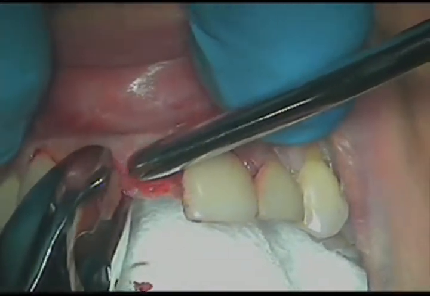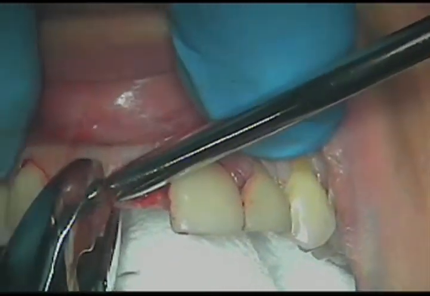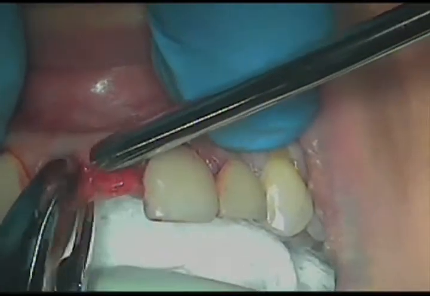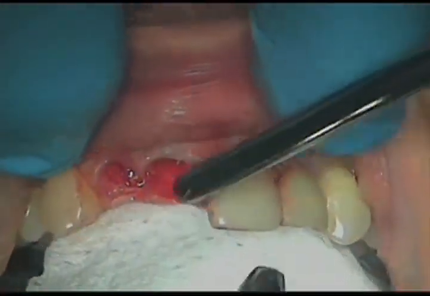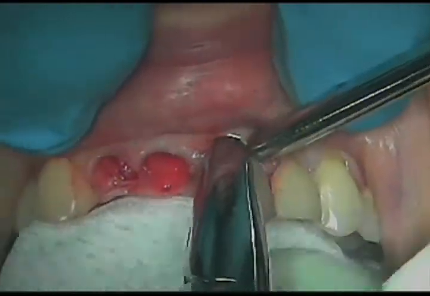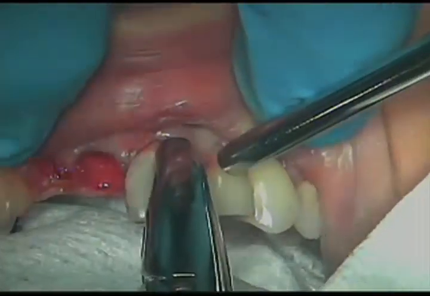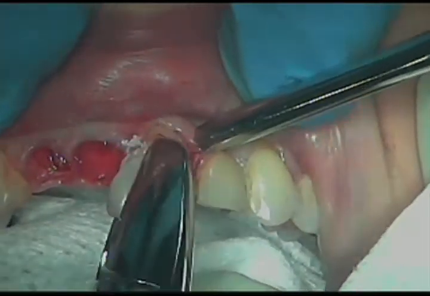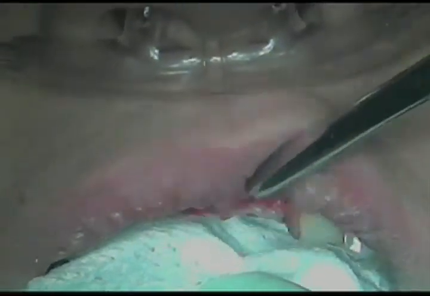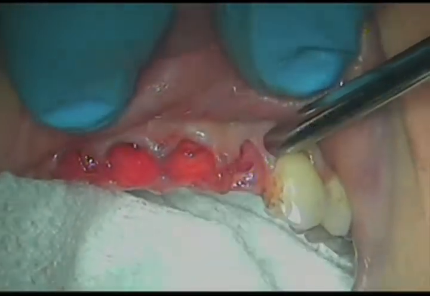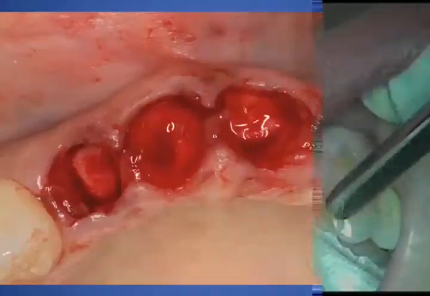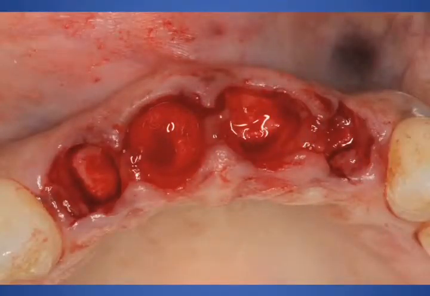We have a nice clean extraction, trying to, again, maintain the interdental papilla as possible. We're simply removing those 4 mobile anterior teeth with the shortened roots, and you can see I'm not having any difficulty at all simply removing these teeth. We will not use a scalpel in this situation. Again, we're trying to maintain that interdental papilla as much as possible to maintain our final aesthetic results. Nice, clean extraction.